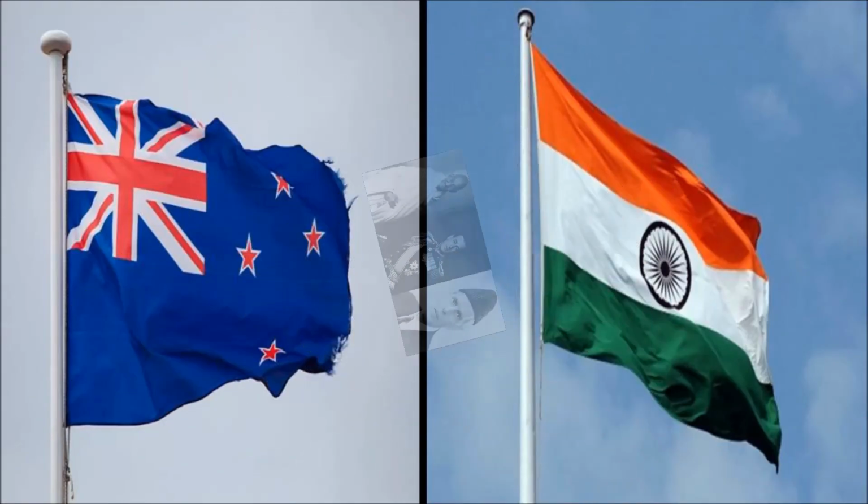Finally, after the long struggle and sacrifices of thousands of brave Indians, we got independence on 15th August 1947. Jawaharlal Nehru became the first Prime Minister of newly independent India.